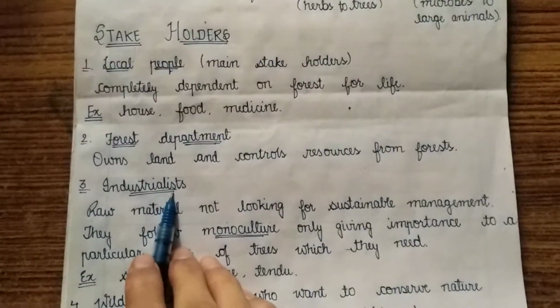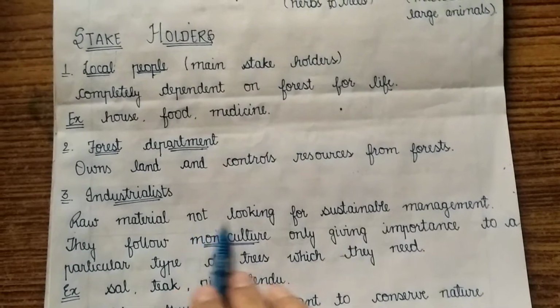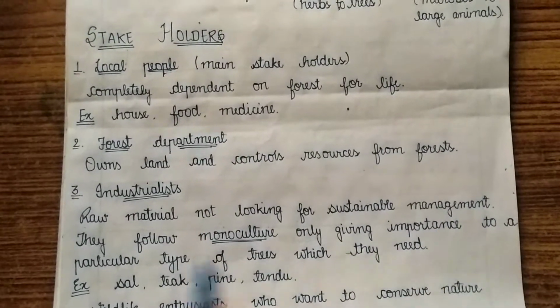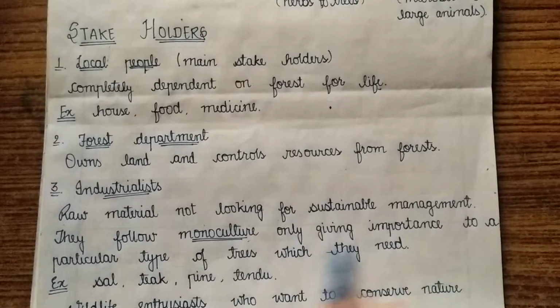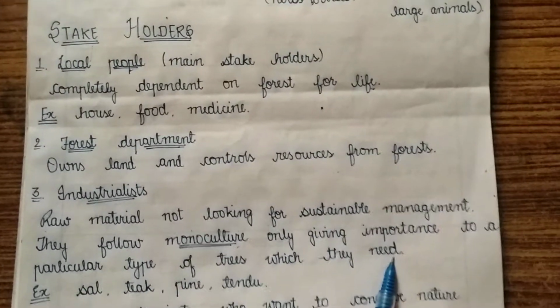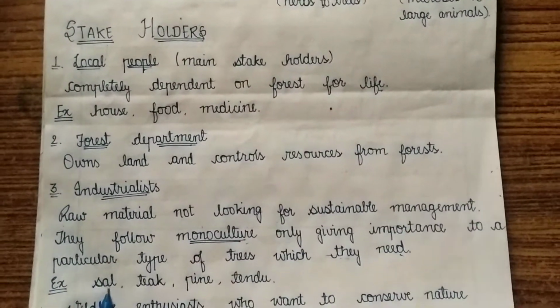Third is industrialist. Industrialists need raw material and they do not look for sustainable management. They follow monoculture. What do you mean by monoculture? Only giving importance to a particular type of trees which they need. Which they need means which industrialists need. Example, sal, teak, pine, tendu.